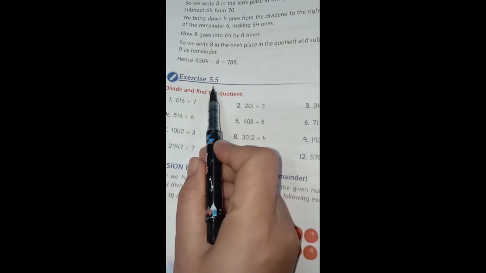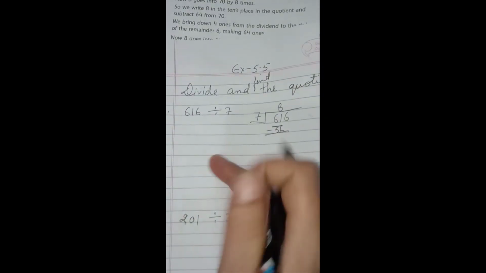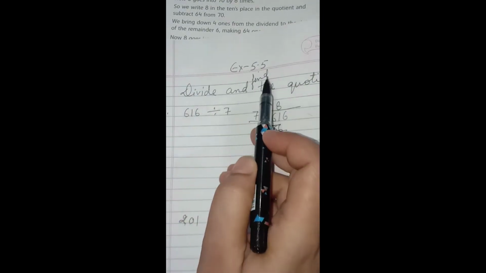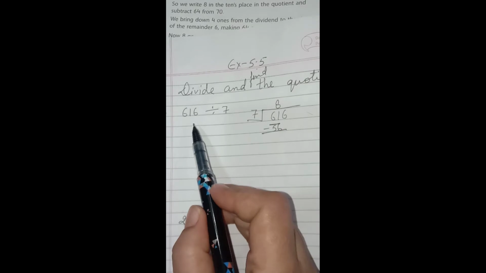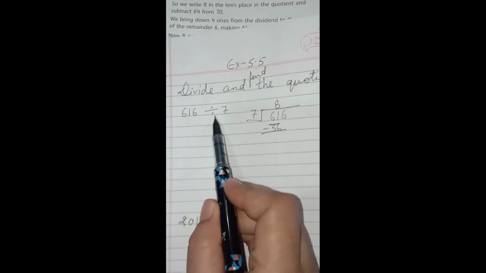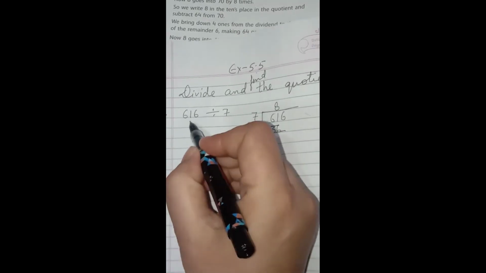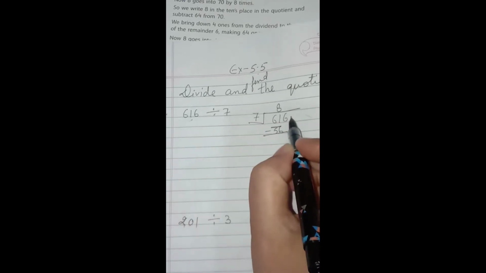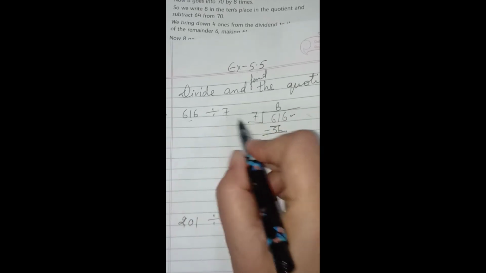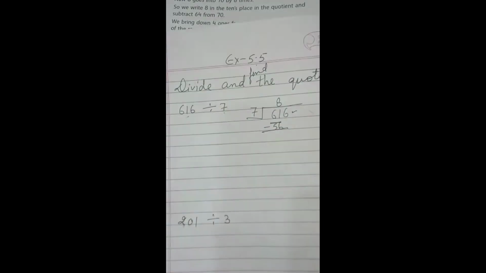Dear children, today we will do exercise 5.5 and in this exercise we will be continuing with the division by one digit number. So let's get started. Now here I have written the sums. So the question is divide and find the quotient, and the first sum is 616 divided by 7. So this first number 616 will be our dividend and the second number, that is 7, will be our divisor.